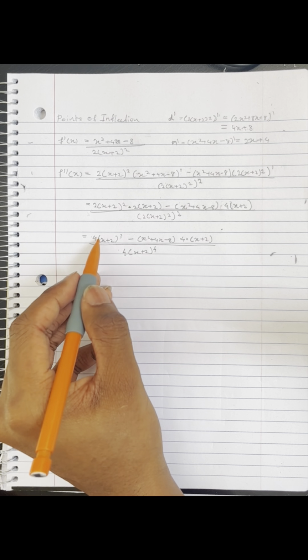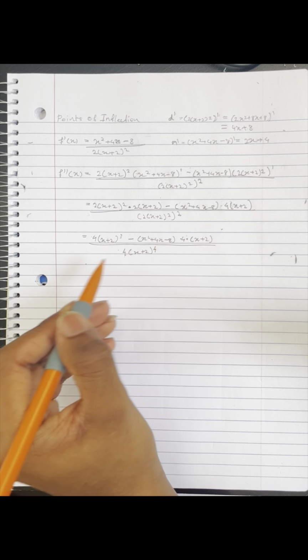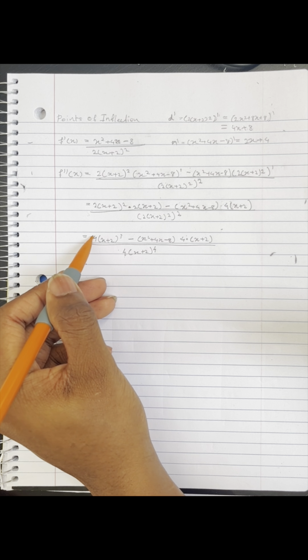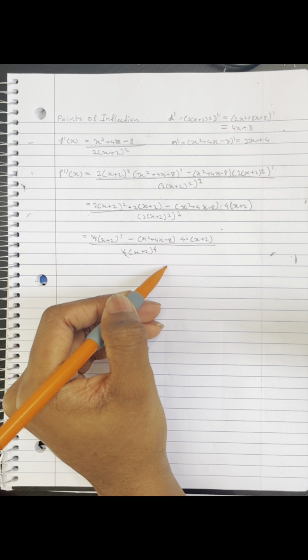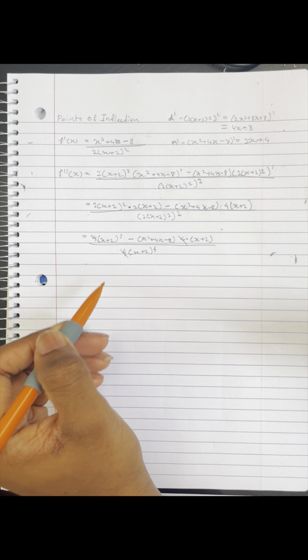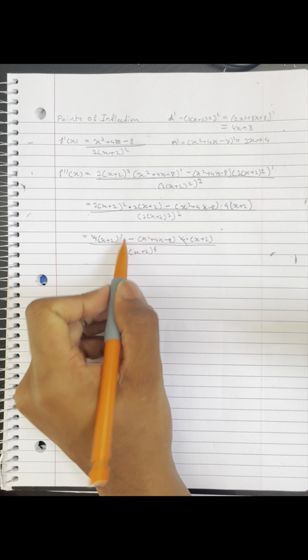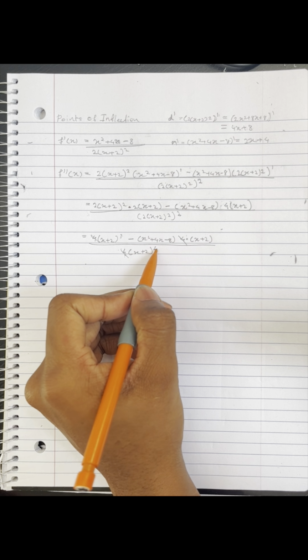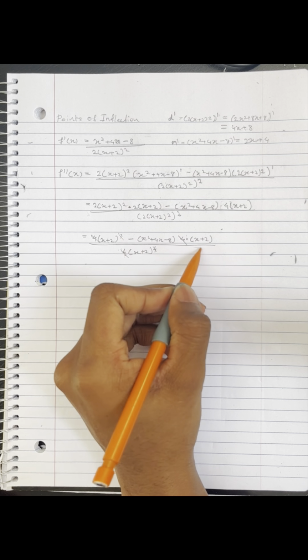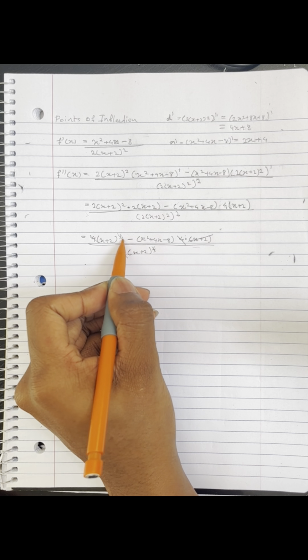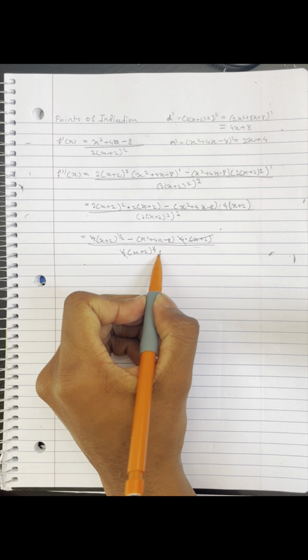And then now we have 4 on each of these, so we're going to take that out. And then we have x plus 2 to the power of 3, and then x plus 2, and x plus 2 to the power of 4. Let's cancel these out too. So we're left with 2 here and 3 here.